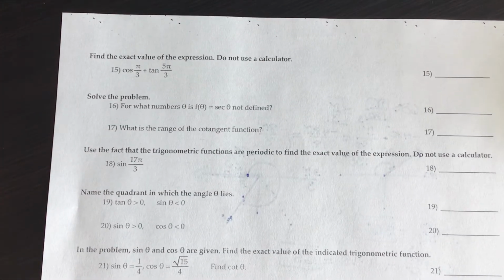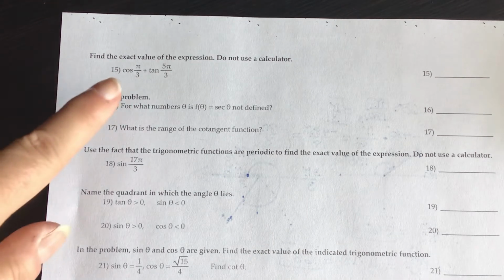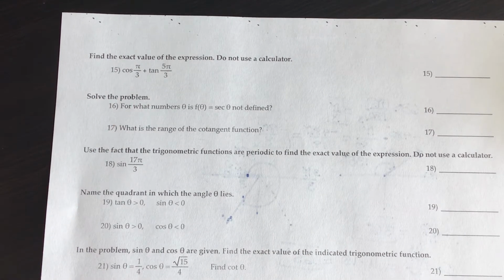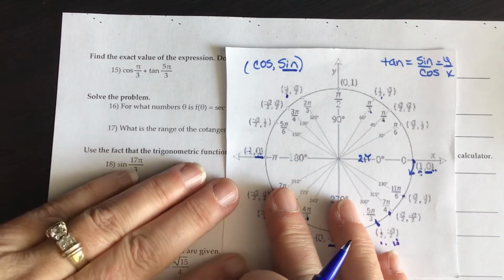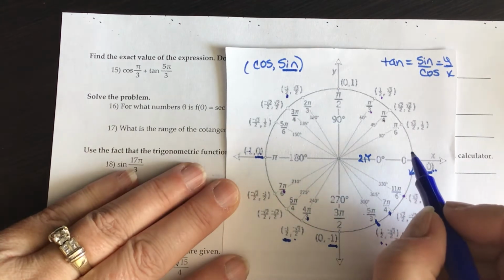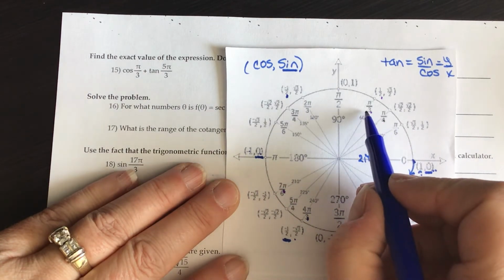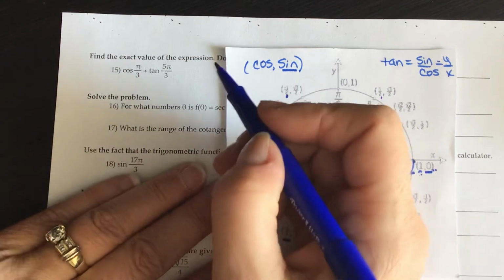Flipping it over. Number 15 is asking us to find the exact value of the expression. So we're going to find the values of cosine and tangent of those angles, and then we're going to add those values together. So pi over 3 is the 60-degree angle, cosine is 1/2.